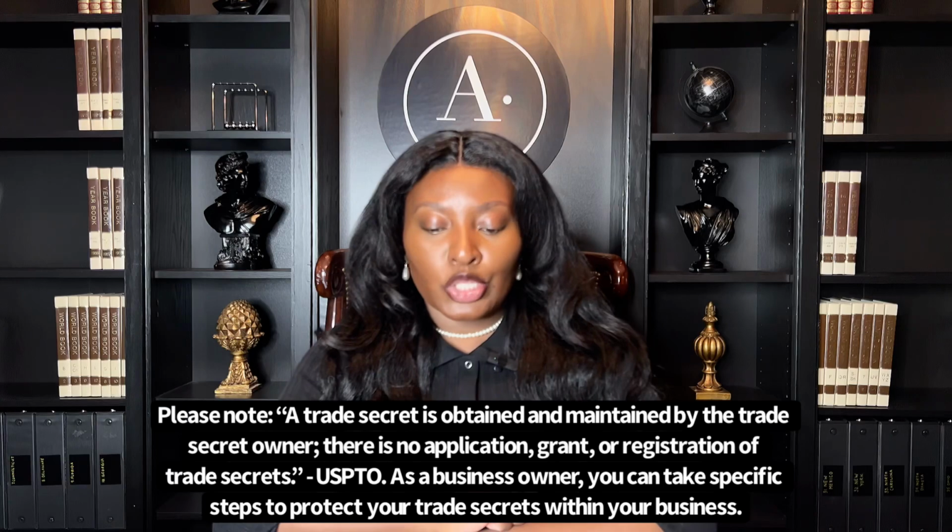Number 10, intellectual property. Now, as a business owner, you may be interested in protecting the intellectual property of your business. In order to protect your business from different forms of theft, you may be interested in getting a trademark, a service mark, copyright, a patent, or a trade secret protection.